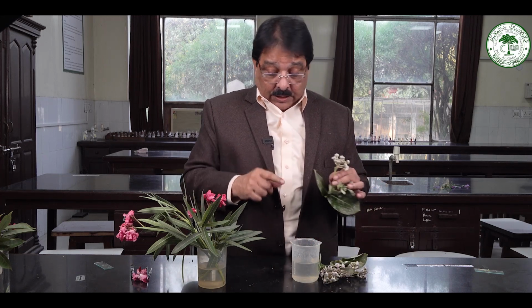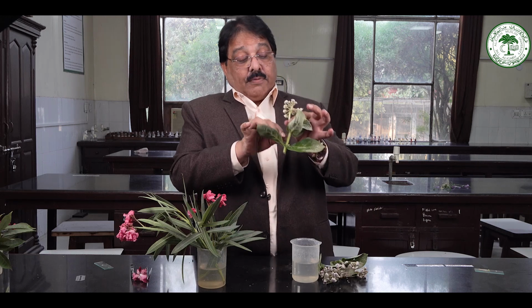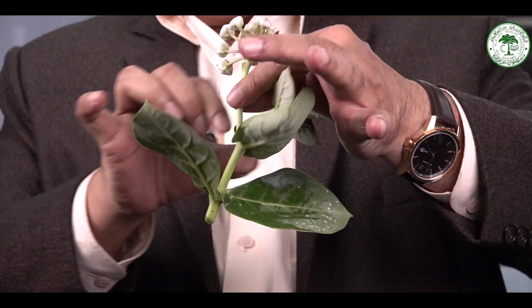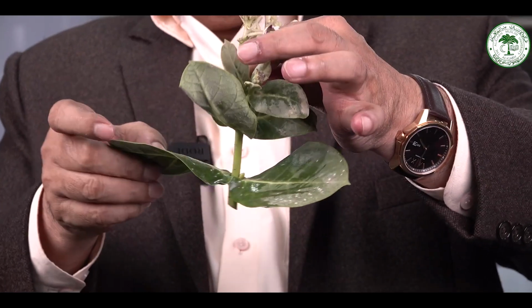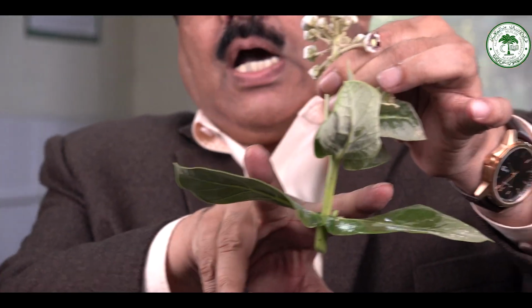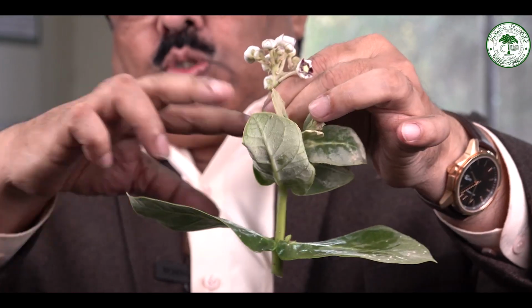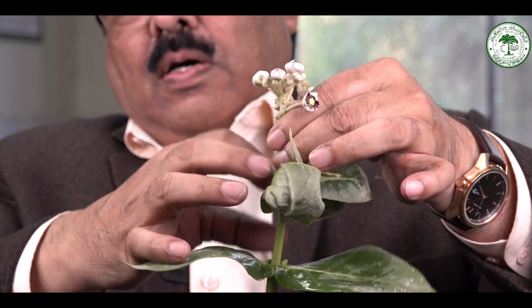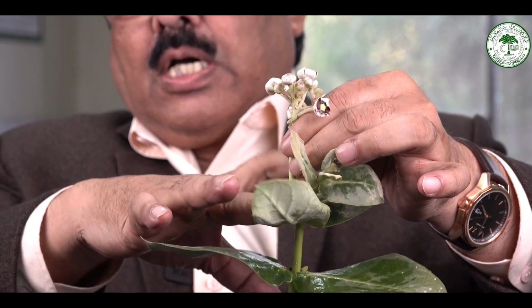Another difference between the Apocynaceae and Asclepiadaceae is the pattern of the leaf arrangement. In this case, the leaves are opposite to one another, which is called opposite decussate.